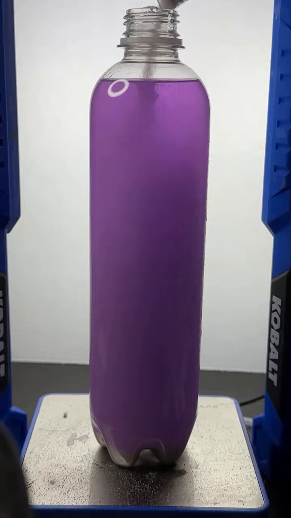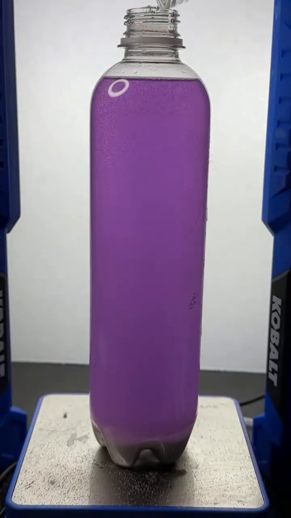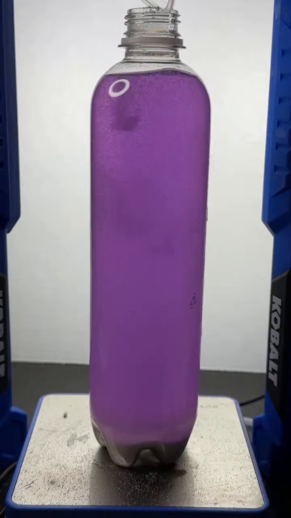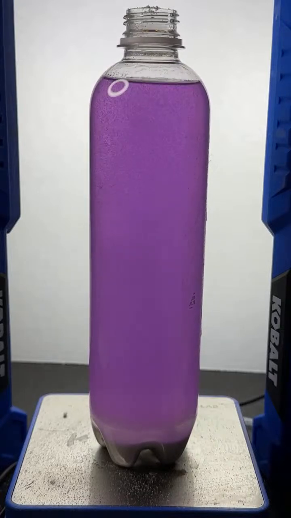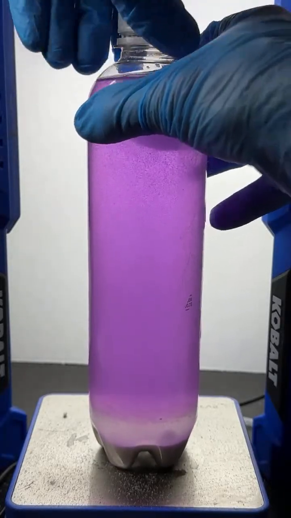So again, what I'm doing is I'm adding sodium carbonate to a liquid that contains water, alcohol, and neon purple food dye. All right, here we go. Let's cap it off and shake it up, and let's see what happens, all right?